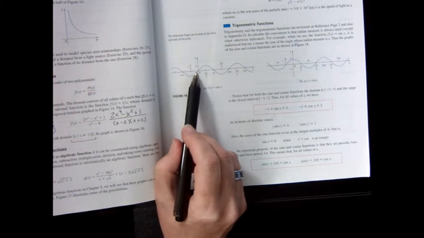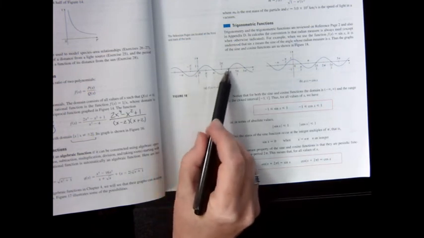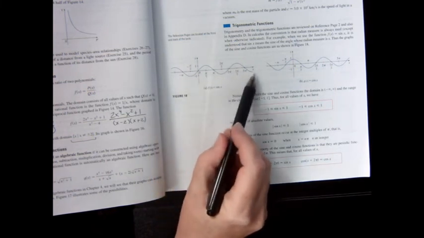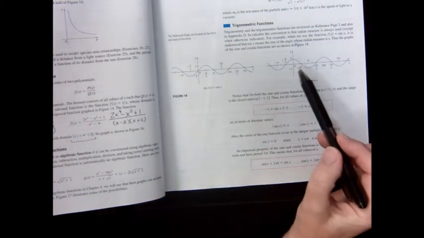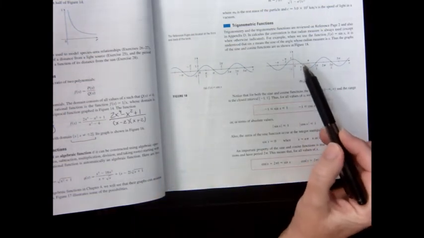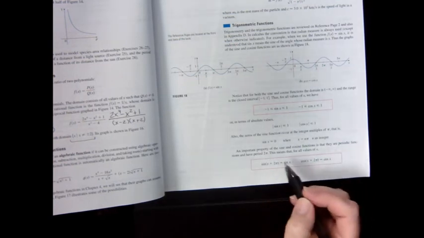So if I start here and I travel 2 pi, I'm going to start all over again. Same with my cosine. Start here, travel to 2 pi, then start all over again. So that's when we say that they are periodic functions, okay, for all values of x.